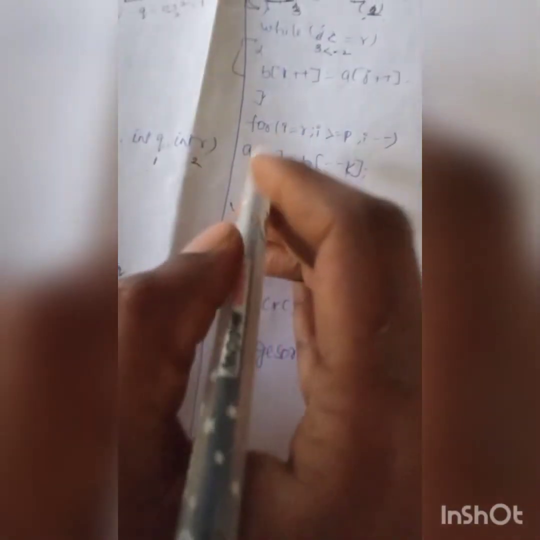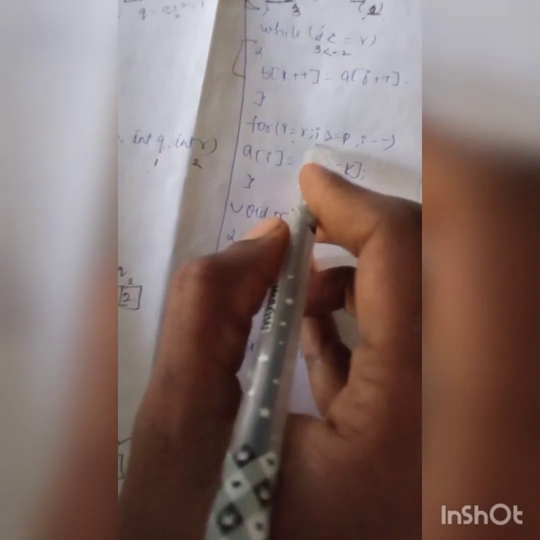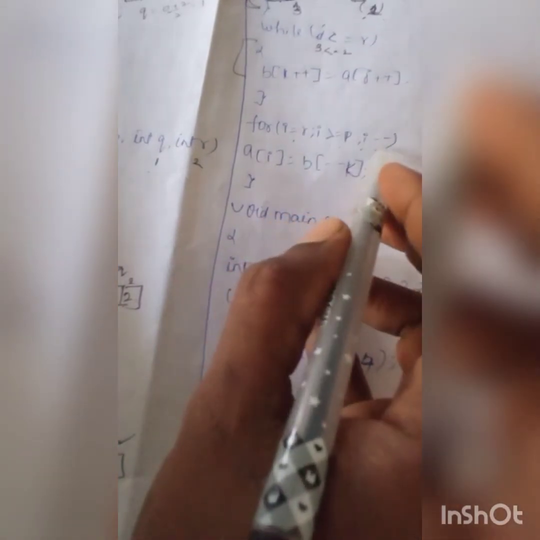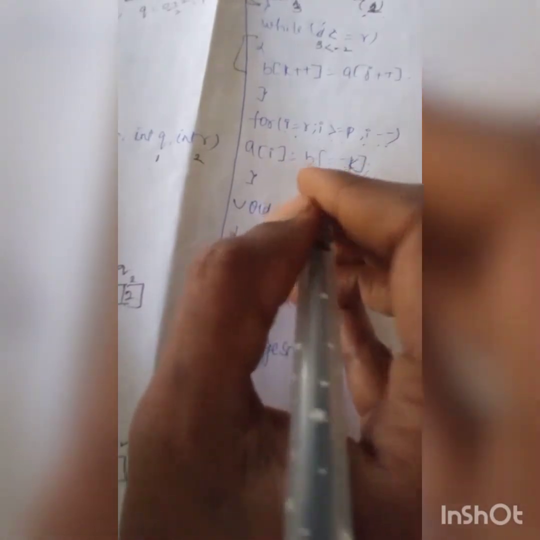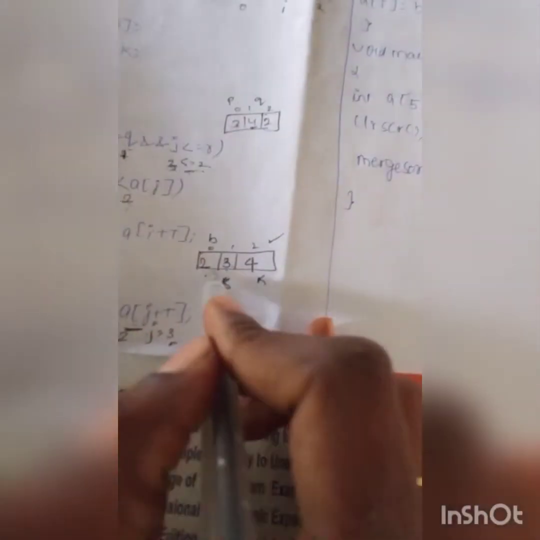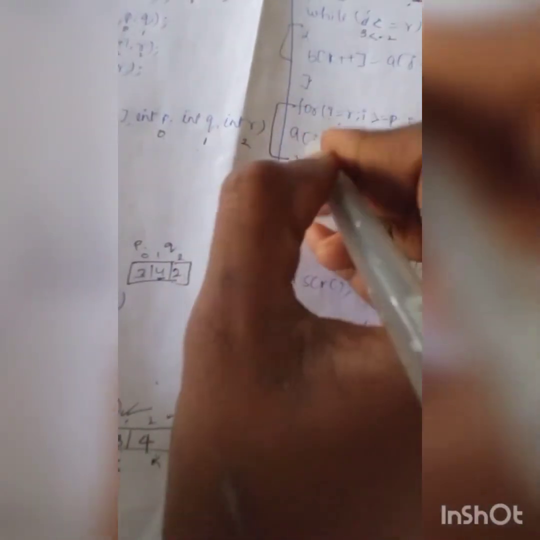Next what are you doing? i is equal to r, i greater than or equal to p, i minus minus. Here what you are doing is, where our values 2, 3, 4 are there in array b, by using this for loop, I am copying the elements of b to array a, right? Later on I will display the values of the array here itself. So this is the for loop close, this is the function close.